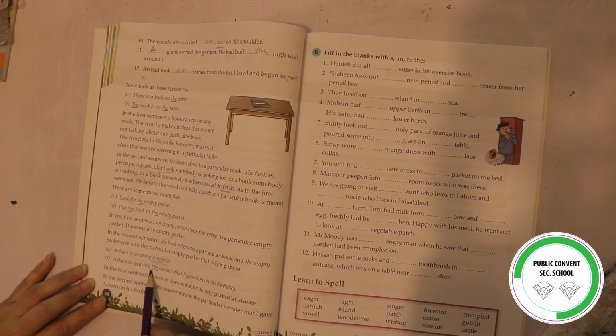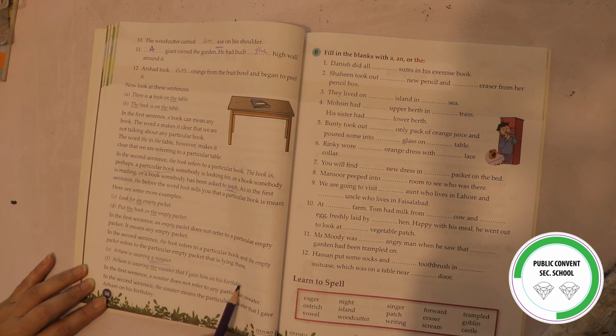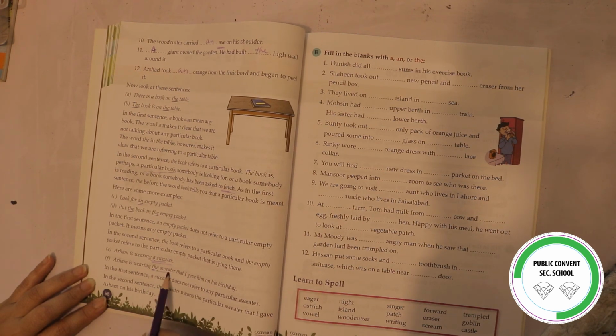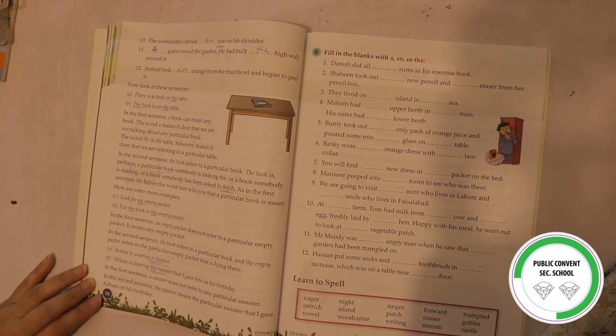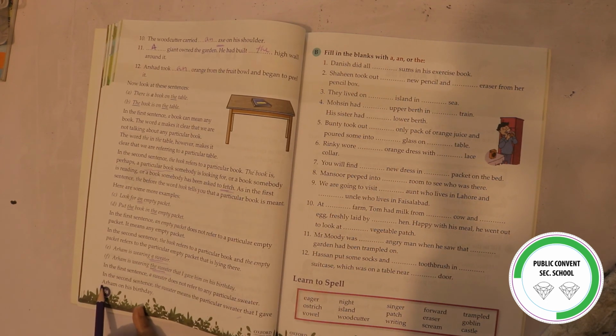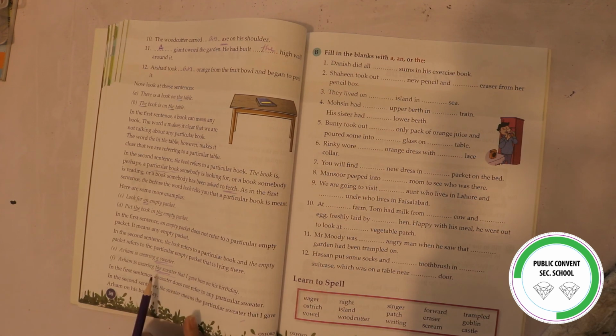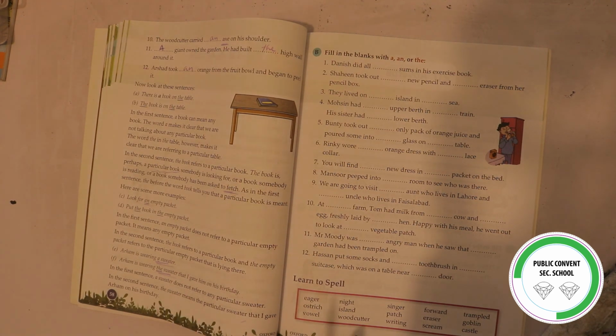But here we have specified it: he is wearing the sweater that I gave him on his birthday. So which sweater is this? A particular sweater. In the second sentence, the sweater means the particular sweater that I gave Arham on his birthday.